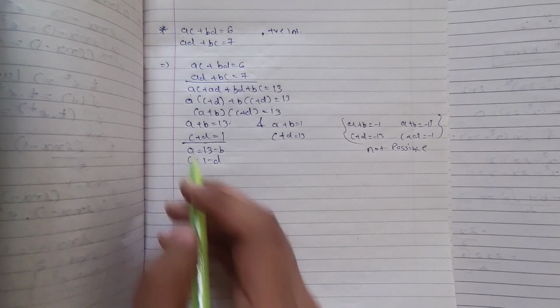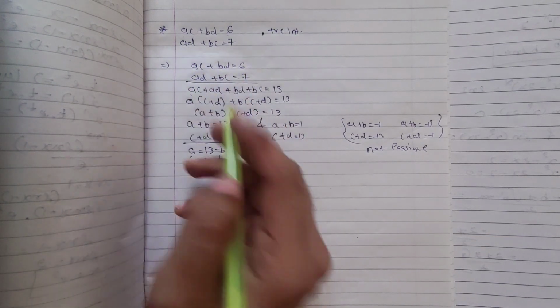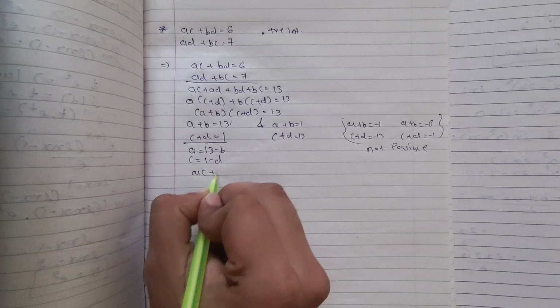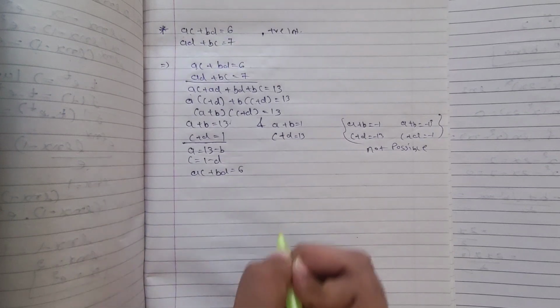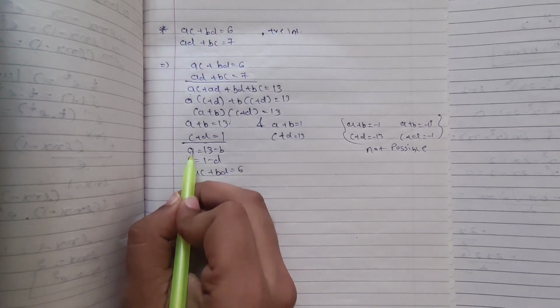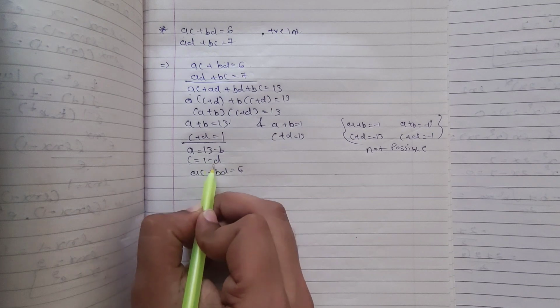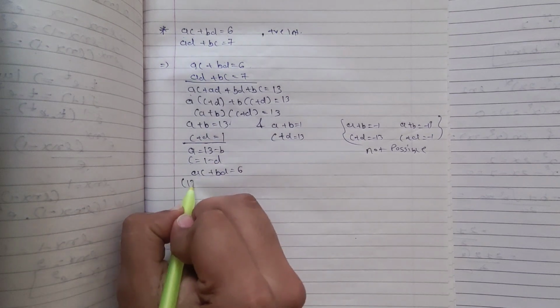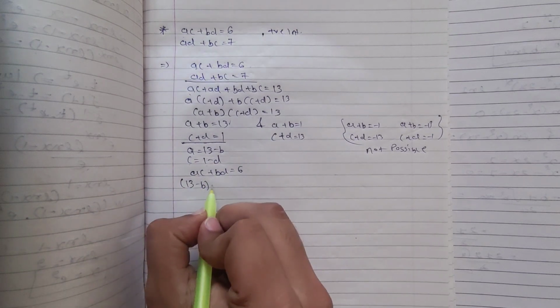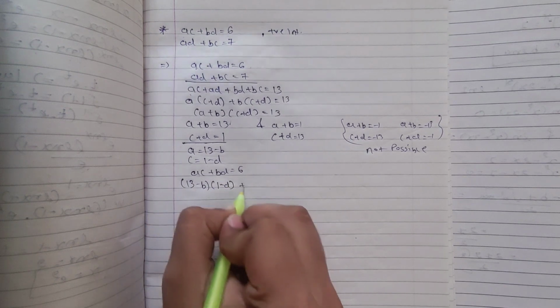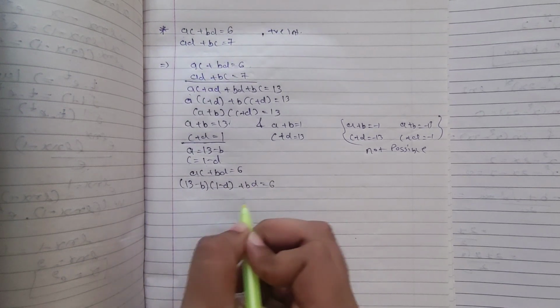Now what we will do, I will rewrite this equation: AC plus BD equal to 6. Now I can put the values of A and C, 13 minus B and 1 minus D, here. That is, (13 minus B) into (1 minus D) plus BD equal to 6, right?